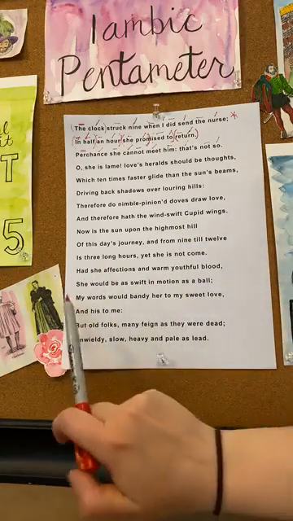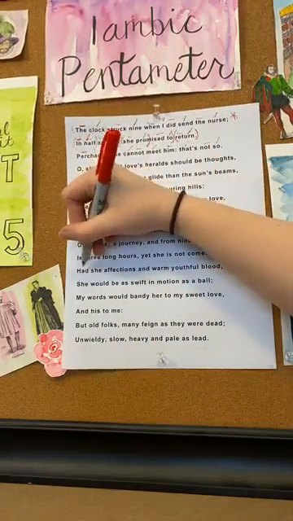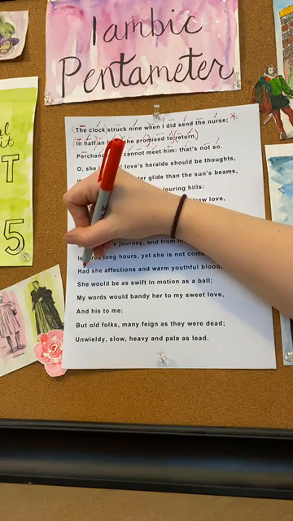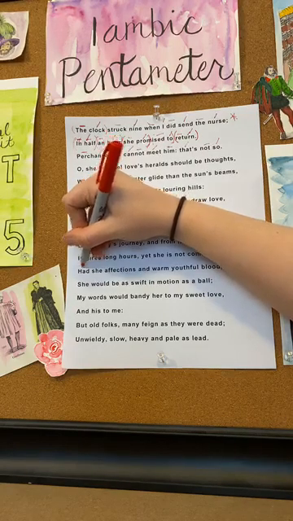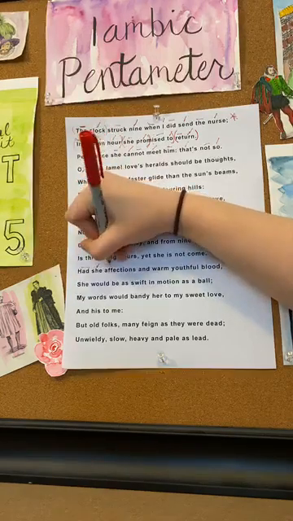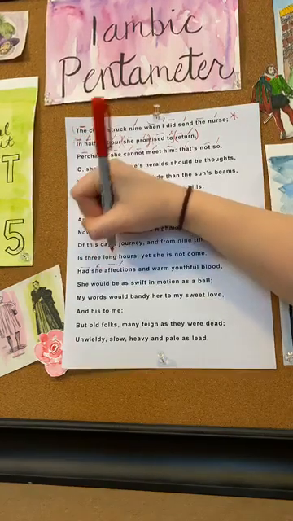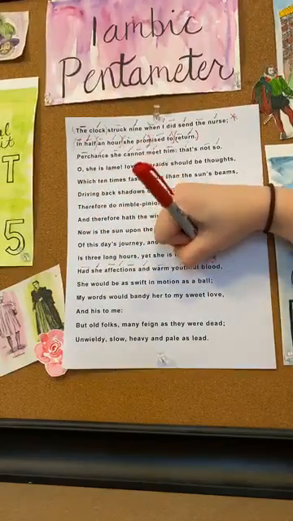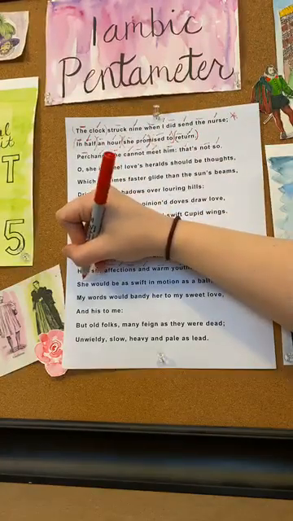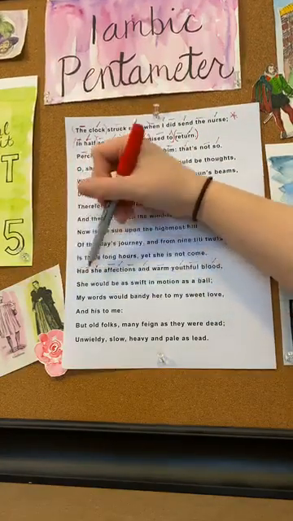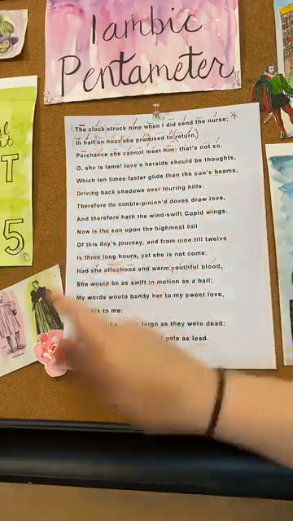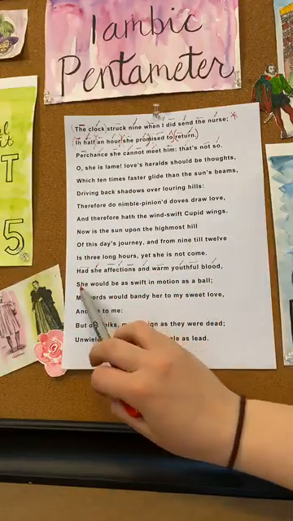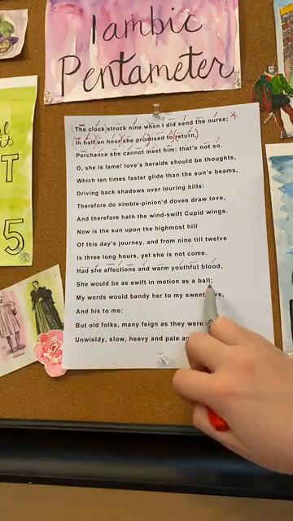to this area. So let's start here and beat it out, and then we'll come to the spot together. Had she affections and warm youthful blood? Now here's where it gets tricky. She would be as swift in motion as a ball. That's obviously not 5 feet of iambic pentameter.